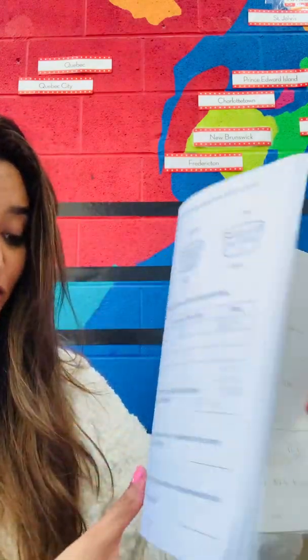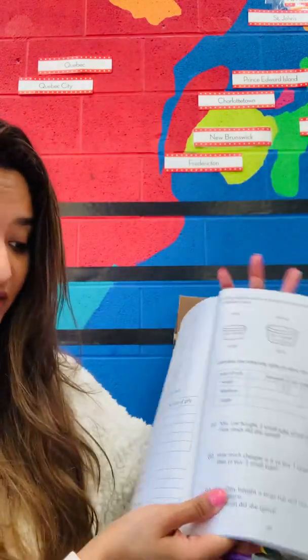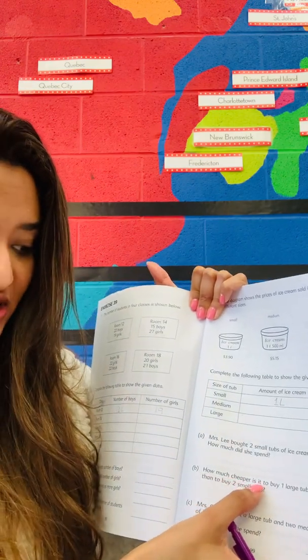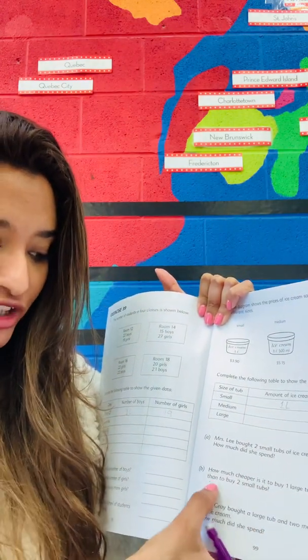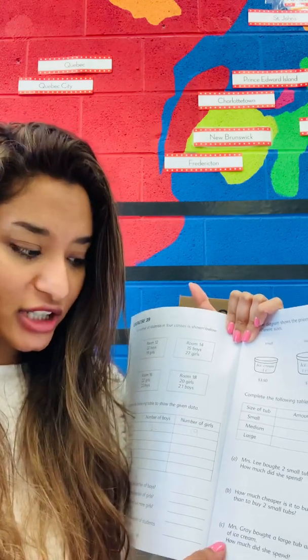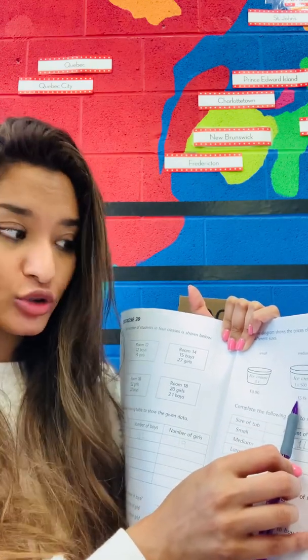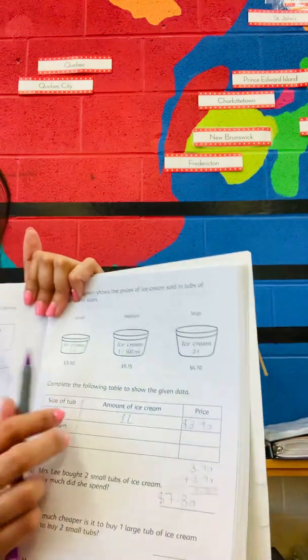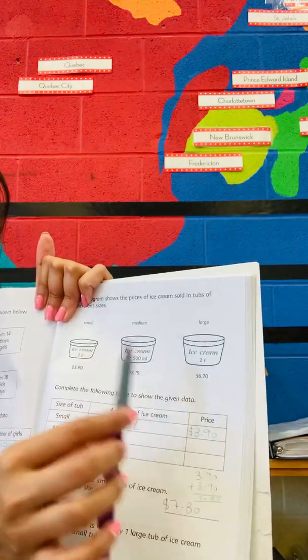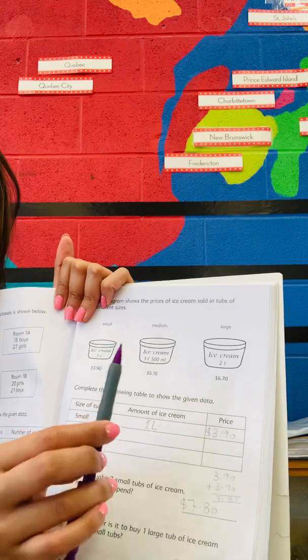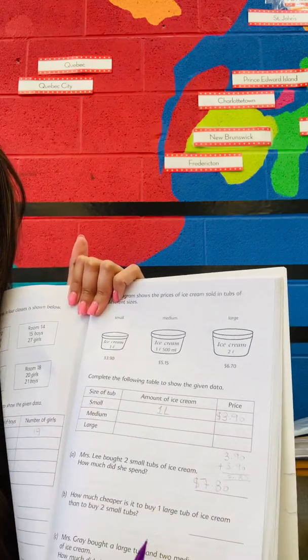That's all you need to do, okay? For these questions, you're either adding or subtracting. Then they're gonna say, how much cheaper is it to buy 1 large tub of ice cream than buy 2 small tubs of ice cream? What do you think you need to do? You need to subtract, right? So make sure when you're doing these questions, you're reading your questions carefully, and secondly, you're paying attention to your pictures as well, because in graphs, it's important to read our pictures or our graphs carefully, and only then can we answer our questions correctly.